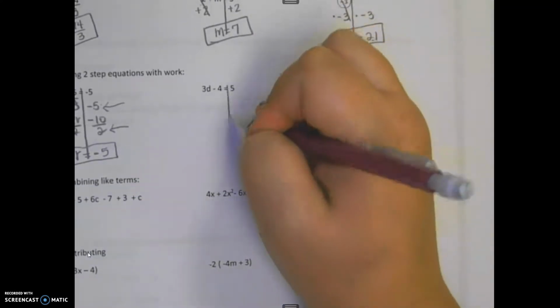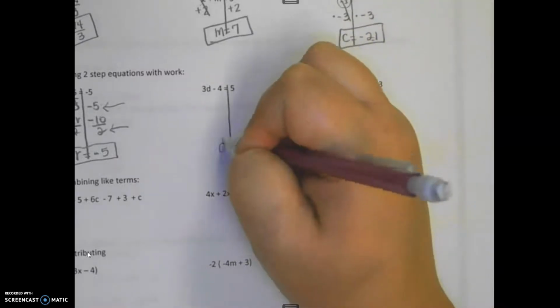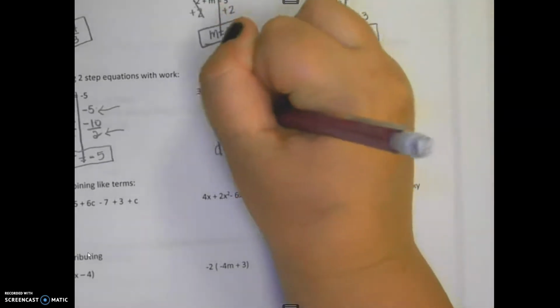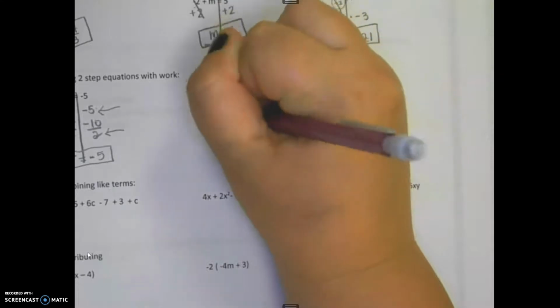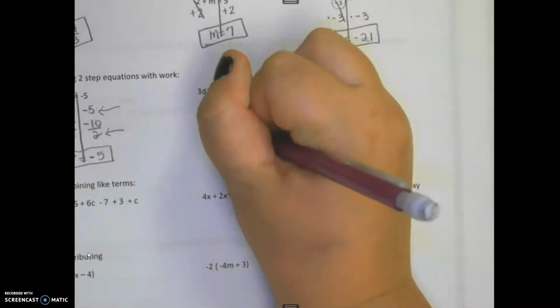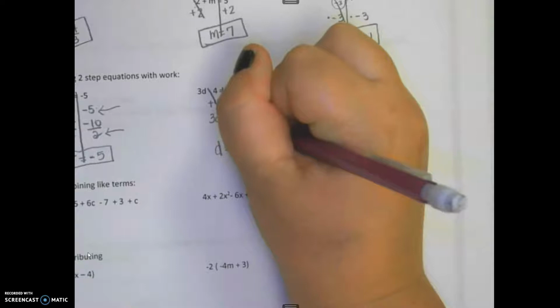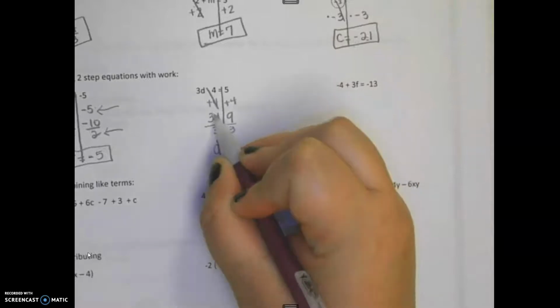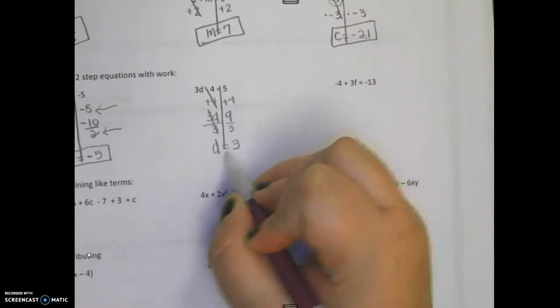Draw a line. My goal is to get d by itself. It's not always going to be on the left. I just happen to put them all on the left. So we have -4. The opposite of that is to add 4. I always take care of my addition and my subtraction first. 5 plus 4 is 9. Whew. Divide both sides by 3. d equals 3.